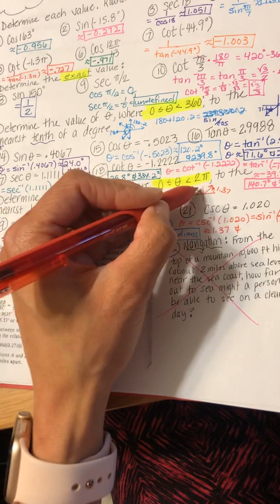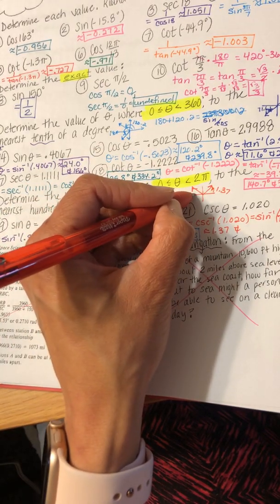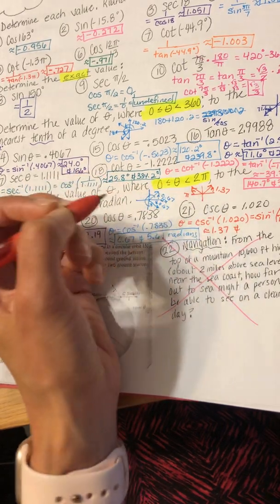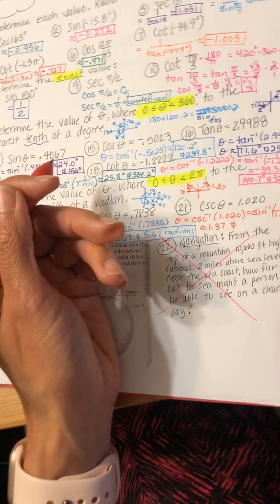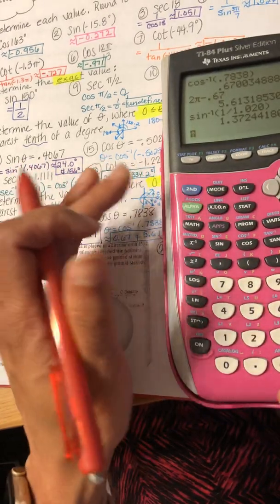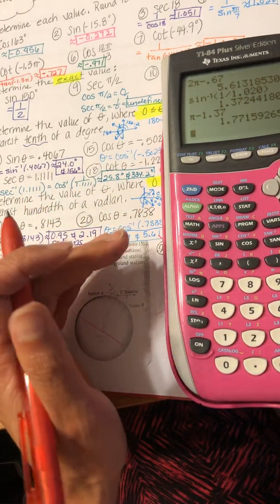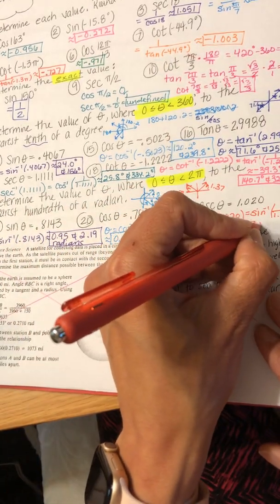So to find the other one, I know it's 1.37 away from the x-axis, so it will also be that same distance away from the x-axis in quadrant 2. So I have to take pi and subtract 1.37. So pi minus 1.37 is 1.77 radians.